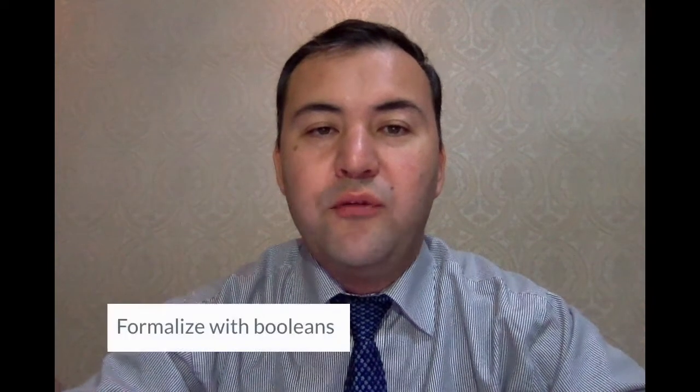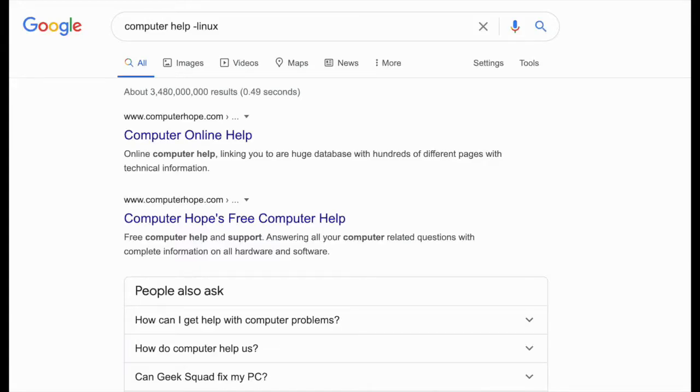Second rule: formalize with booleans. Many search engines allow Boolean logic operators to help filter out bad results. Although common Booleans include and, or, and not, most search engines have replaced these keywords with symbols. For example, to find computer help while excluding the results containing Linux-related information, you would type computer space help minus Linux. The minus Linux tells the search engine to exclude any results containing the word Linux.